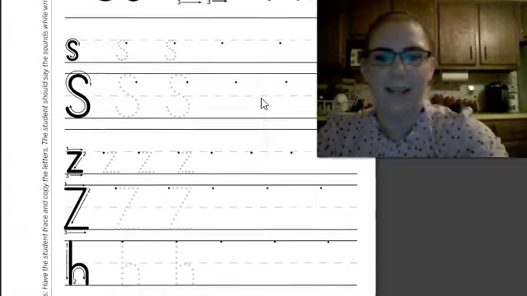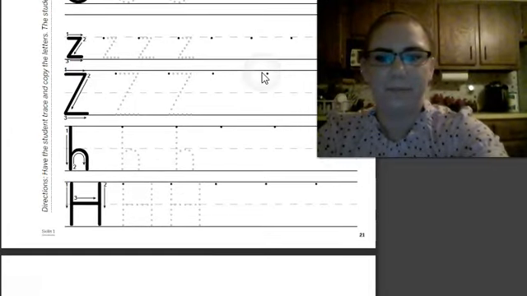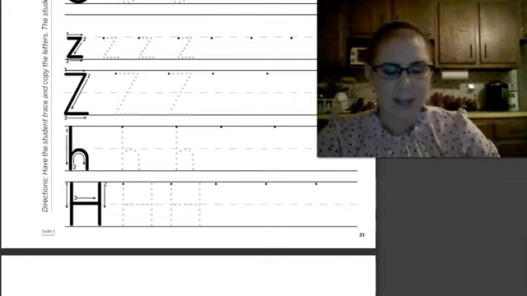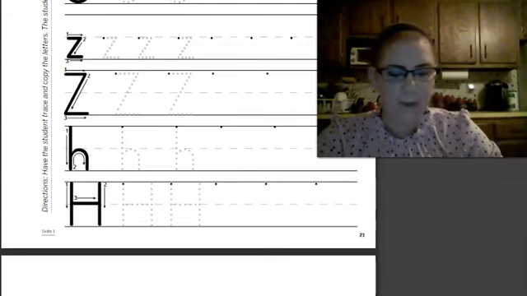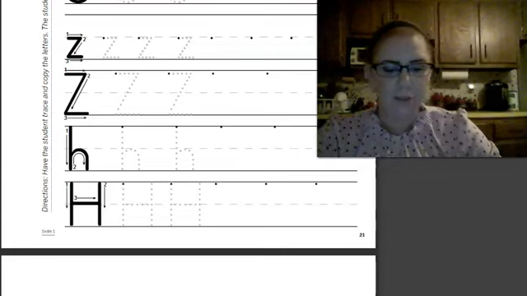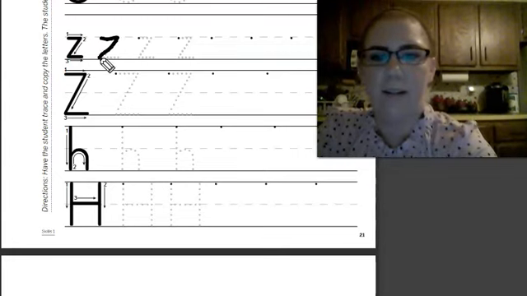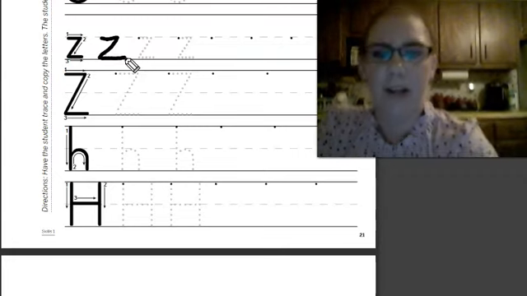Next, let's look at the letter Z. For the lowercase z, we're going to start right below the dotted line. Draw a line across, diagonal, and then another line across.